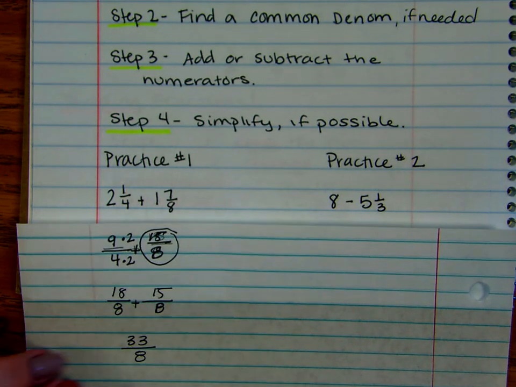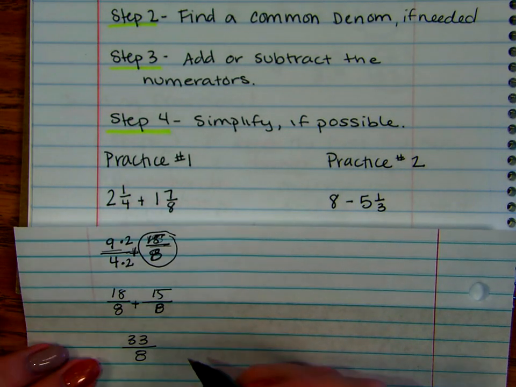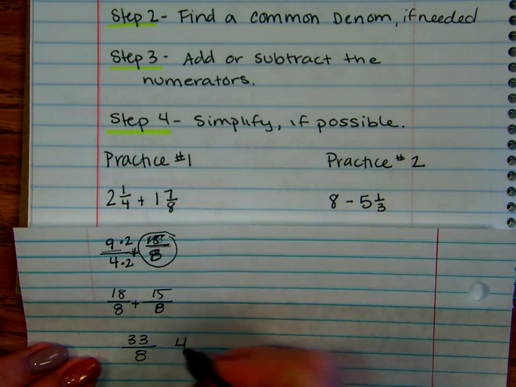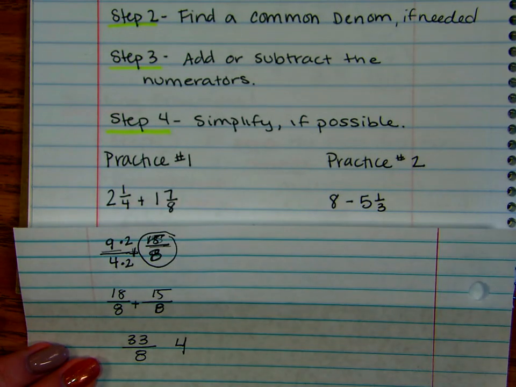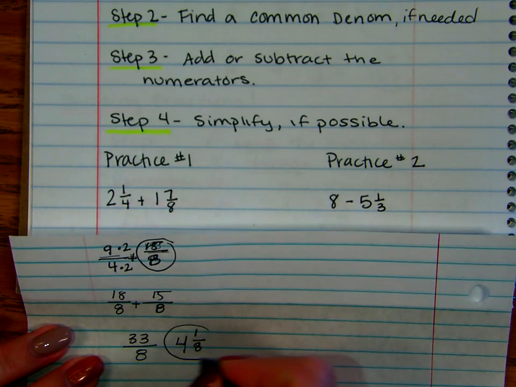And now I need to check to see if I can simplify this. Me simplifying it could be reducing it and making it into a smaller improper fraction, or, which is the preferred method, turning this now into a mixed fraction. So 8 can go into 33 4 whole times, and 8 times 4 is 32. So then I've used up 32 of my 33 parts, leaving me with 1 part remaining. So my answer would be 4 1/8.